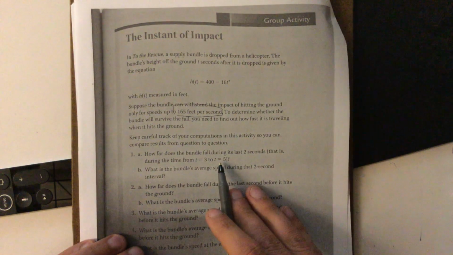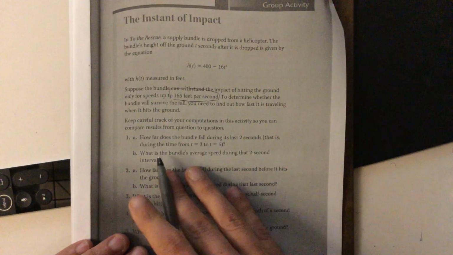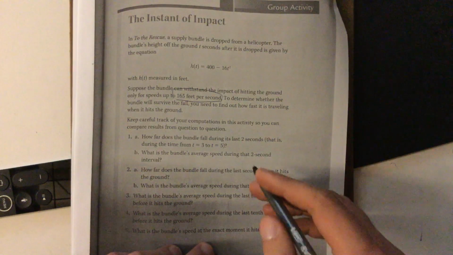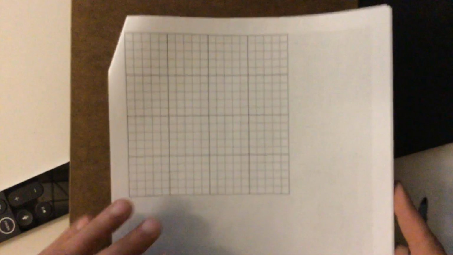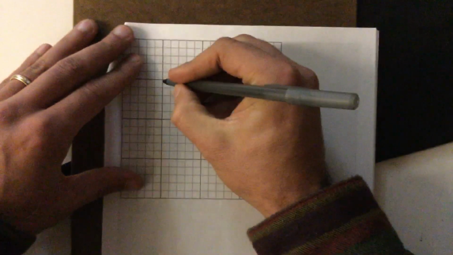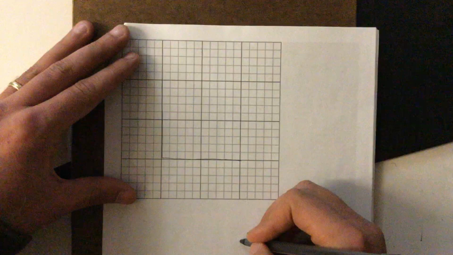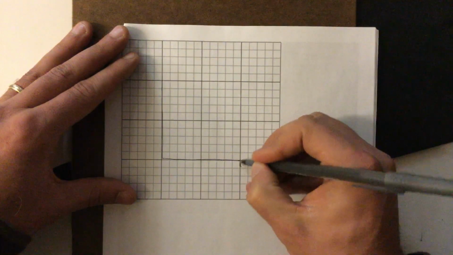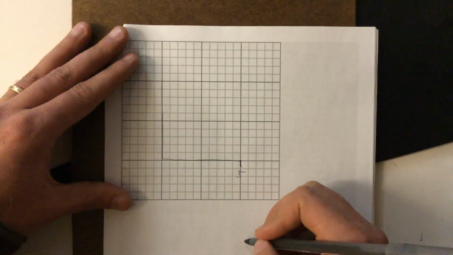So how far does the bundle fall during its last 2 seconds? That is from time t equals 3 to t equals 5. What we found out in the last assignment is that it hits the ground after 5 seconds. And so what I want to actually start off doing is just showing a graph, a sketch really, not a true graph of when this happens. So we know it's going to hit the ground at 5 seconds.